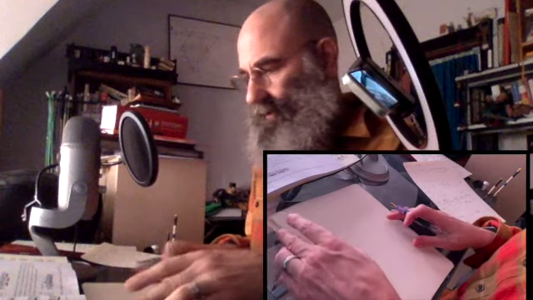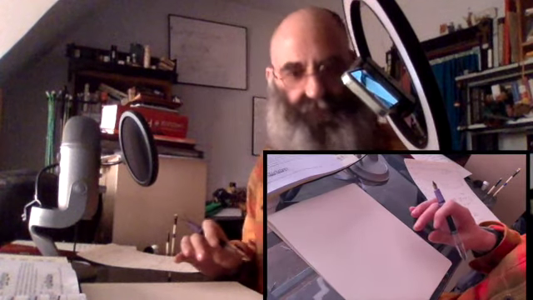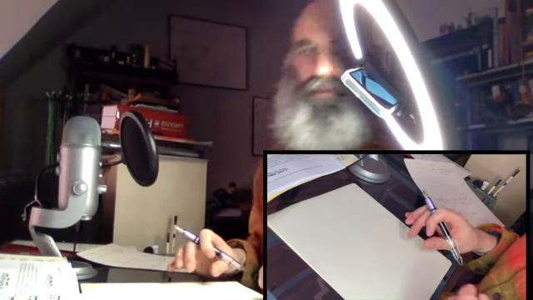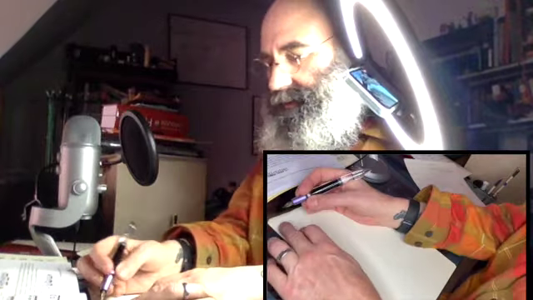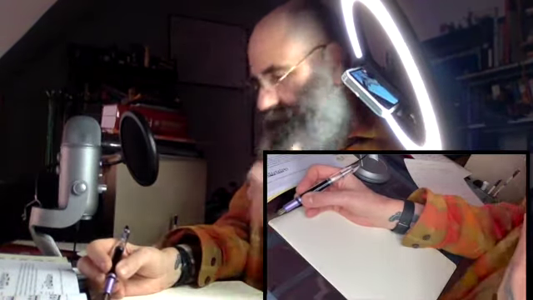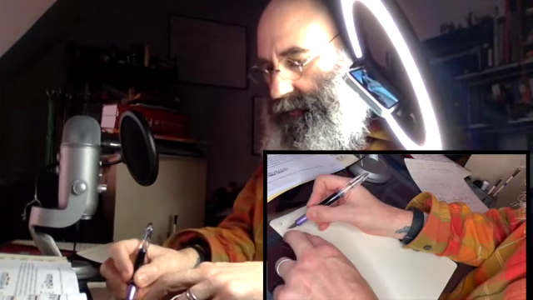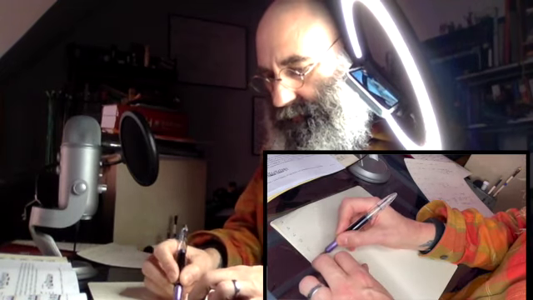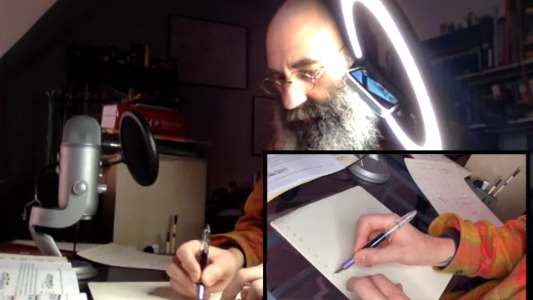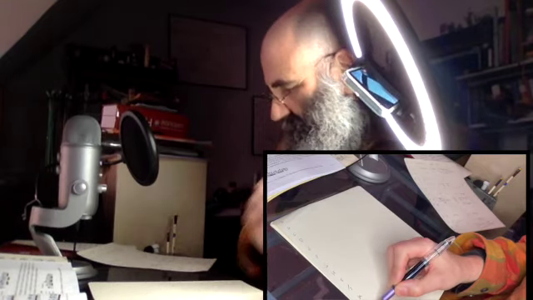I'll see if I can bring the scores in and out of focus as I need to. I realized I never turned this light on. Let's see if that makes a difference, at least for this section. Oh yeah, that looks much better. So the first thing I'm going to do is write down the measure numbers for the main sections in the score. So we have A through L: A, B, C, D, E, F, G, H, I, J, K, and L.